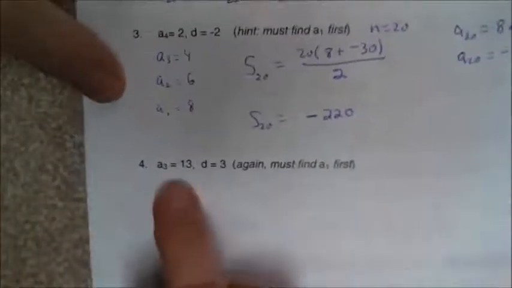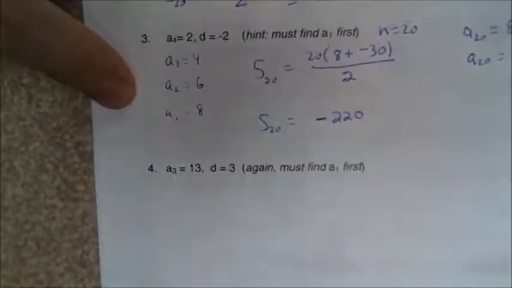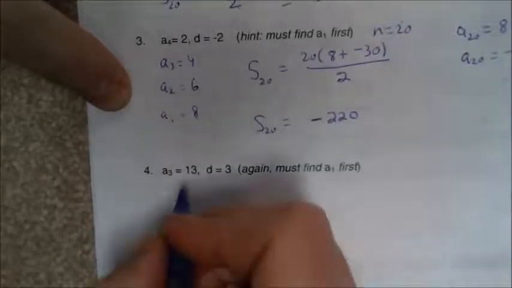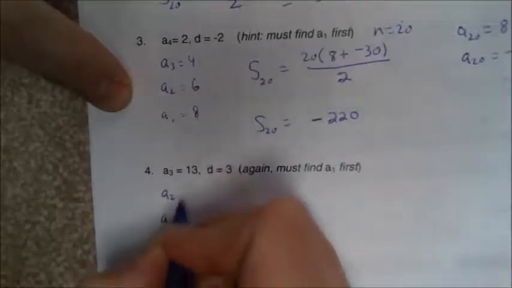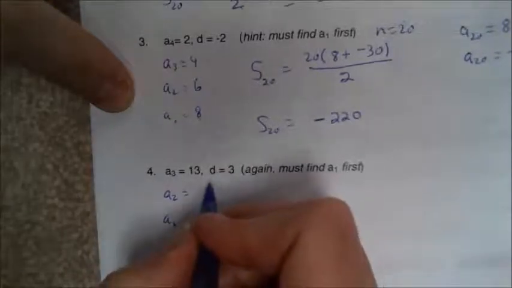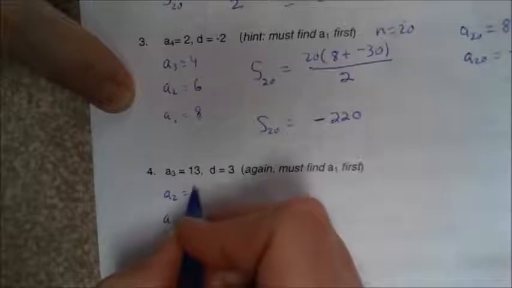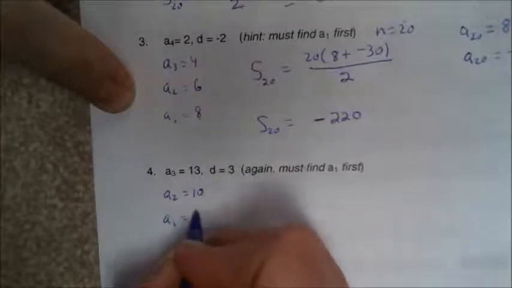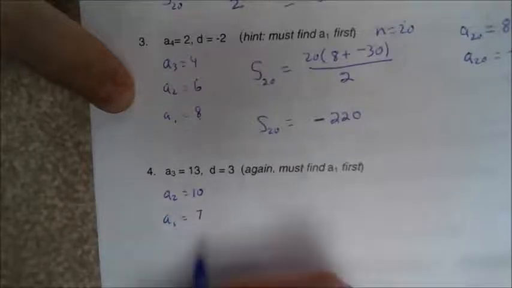And then we have the third term and the d value this time. So we have to find the first term. What's the first term? Now we're going to be subtracting 3 to get to the next one. So 13 minus 3 is 10, minus 3 is 7.